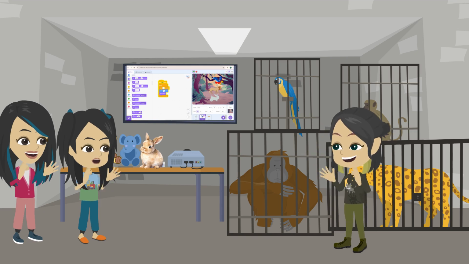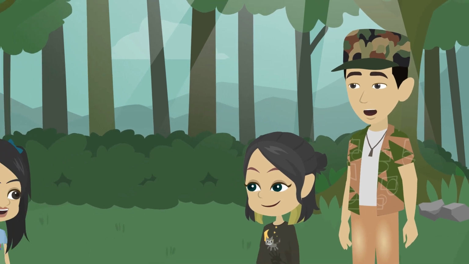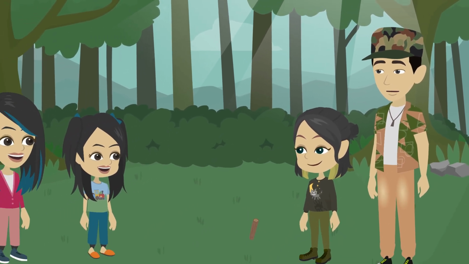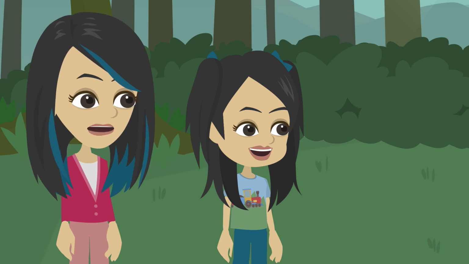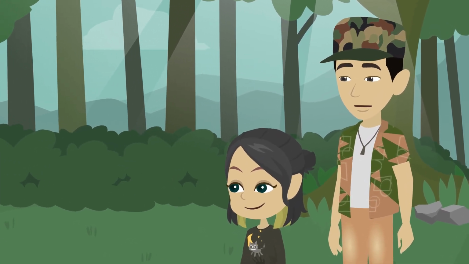It's a magical zoo, just like we imagined. And we did it all with Scratch. We made a whole zoo of magical animals. And the best part is, the magic came from you. I think this zoo is more fun than a real one. I'm so proud. This is the best zoo ever.